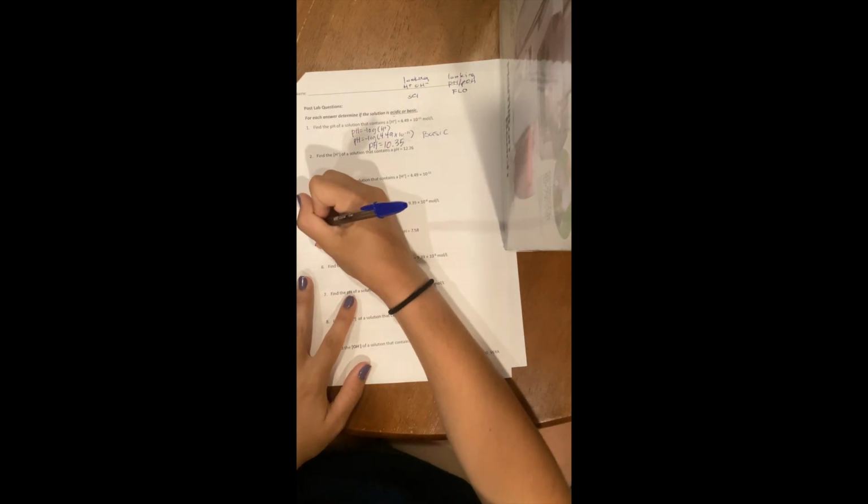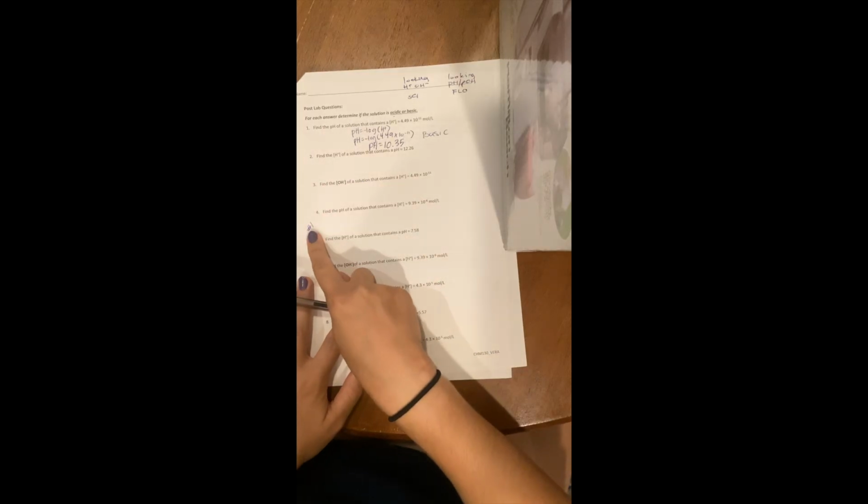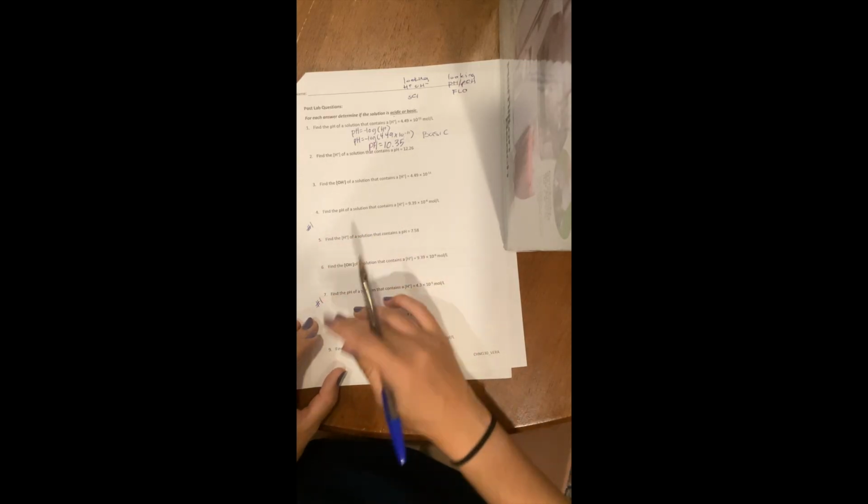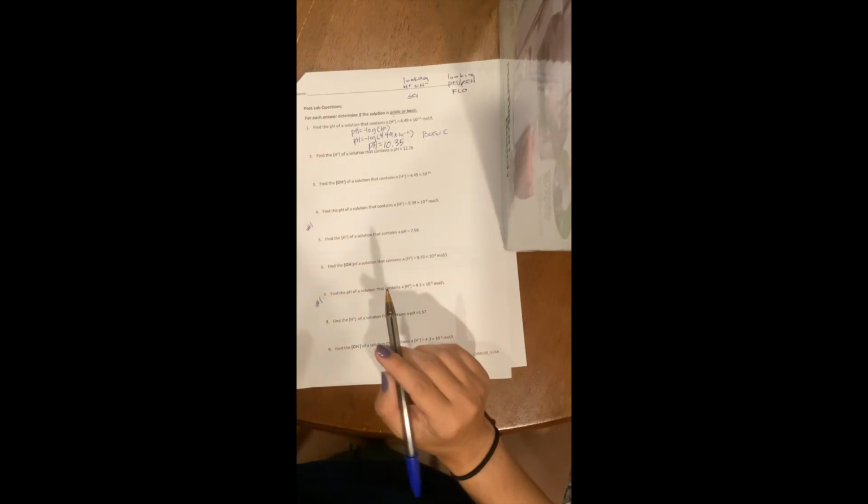All right, so questions that are similar to number 1 here. Number 4 is going to be the same setup as number 1. Same as number 7. All right, so those use that formula.